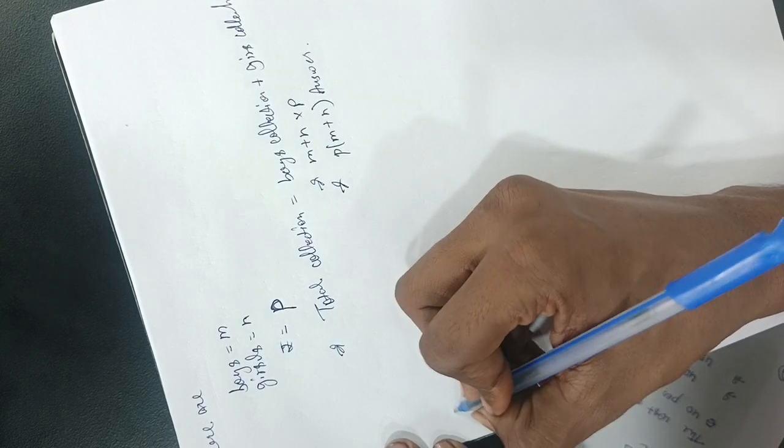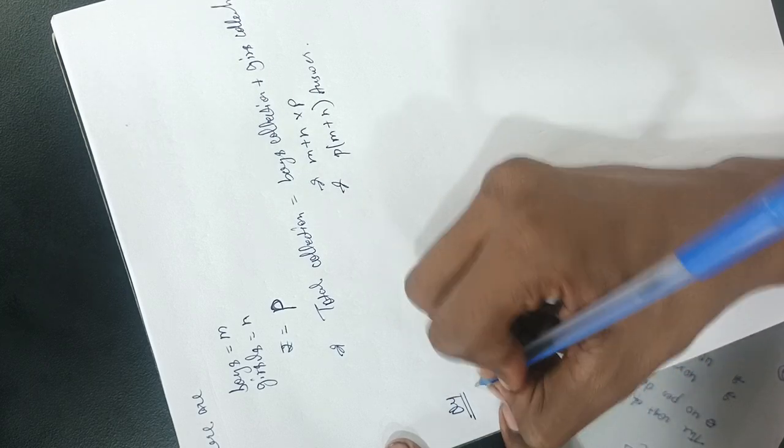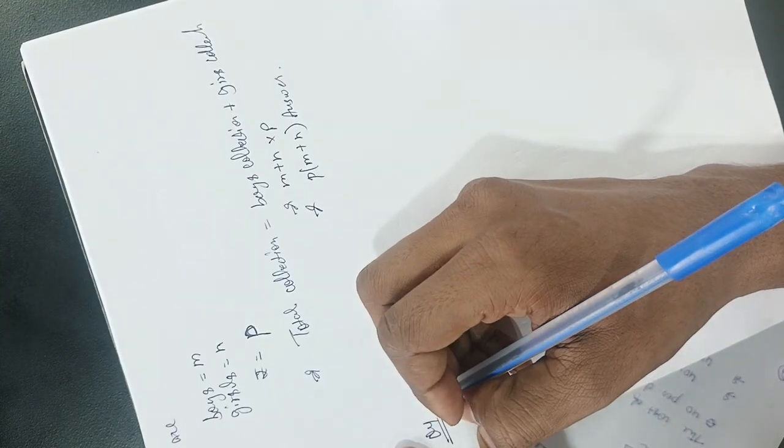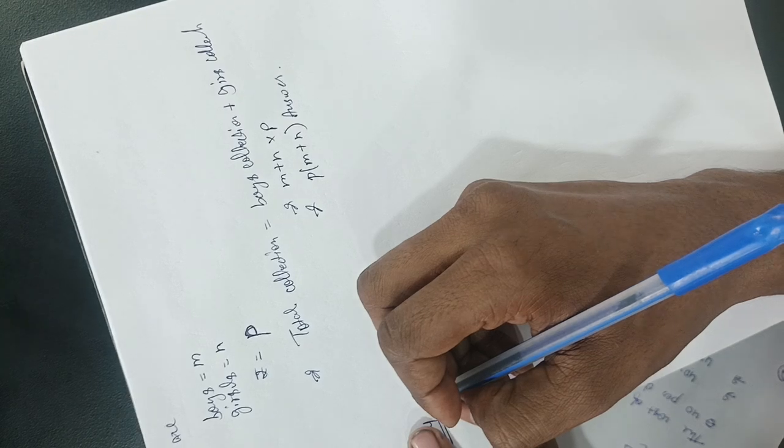So first we are taking question number four. It is saying observe the following pattern, write the generalized algebraic expression for n terms, and also find the 11th and 12th term.